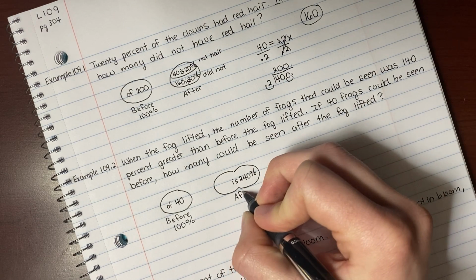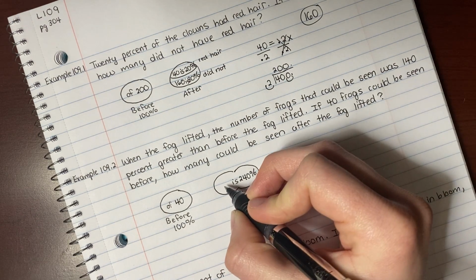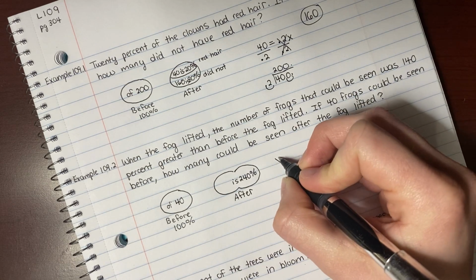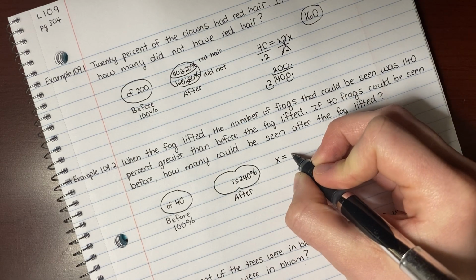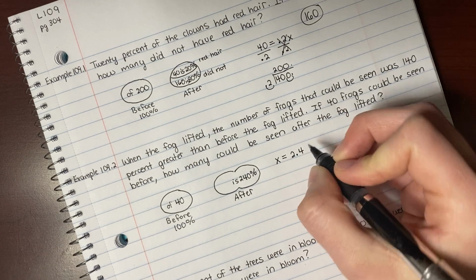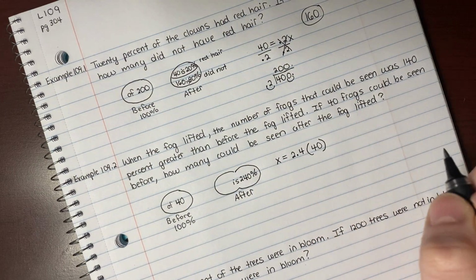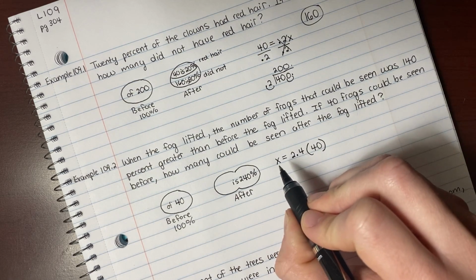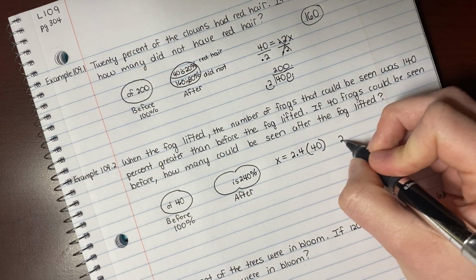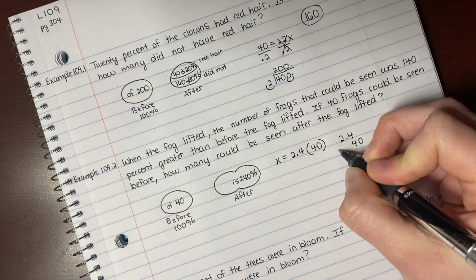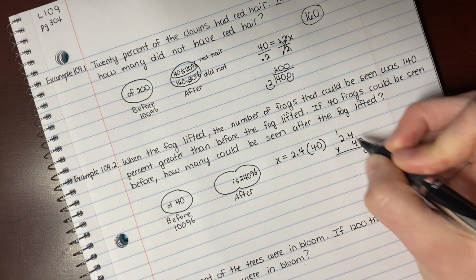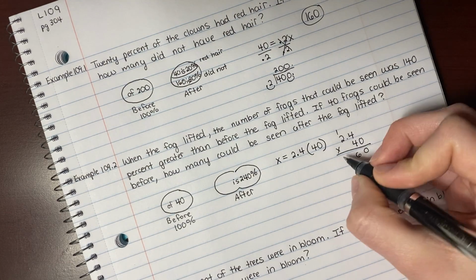All right, so here's our after, and that's what we're looking for. So that's going to be our x. All right, so we know x is 240%, 2.4 of 40, so 2.4 times 40. So all we have to do, x is already alone, so we just need to multiply. Okay, so 2.4, 2 4/10 times 40, 0, 16. 4 times 2 is 8 plus 1 is 9.